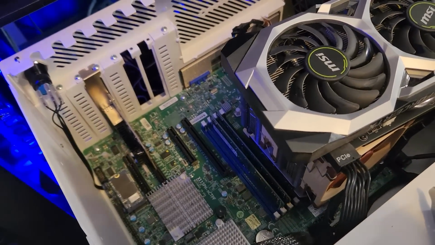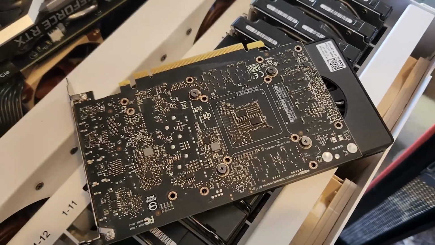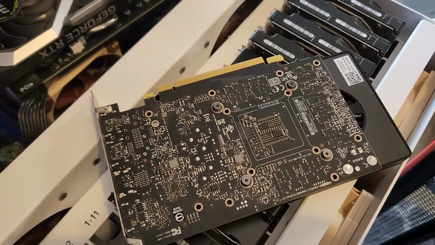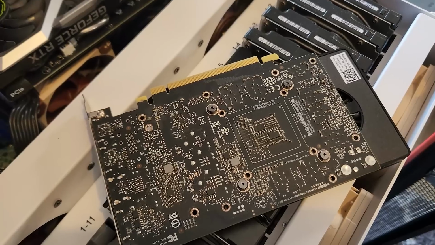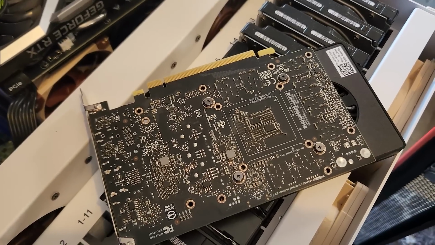So I guess I'm going to put that card in there for right now, just to make sure it works. I paid money for it. I should make sure it works. And then we're gonna have to come up with a different solution.